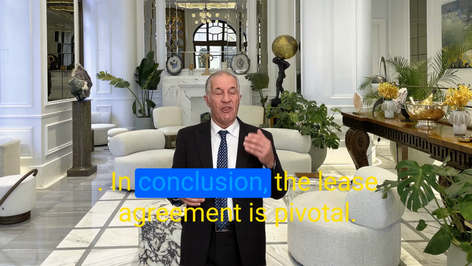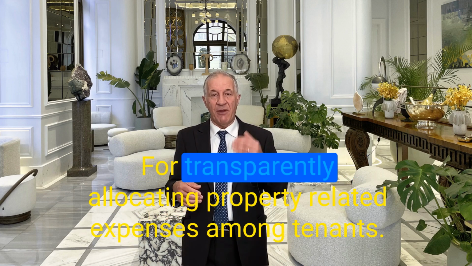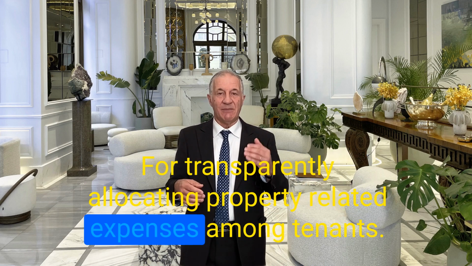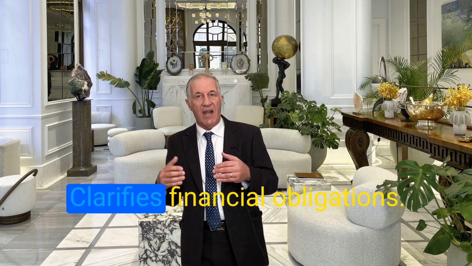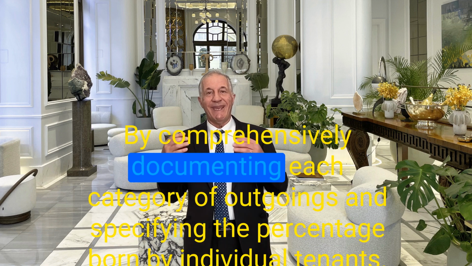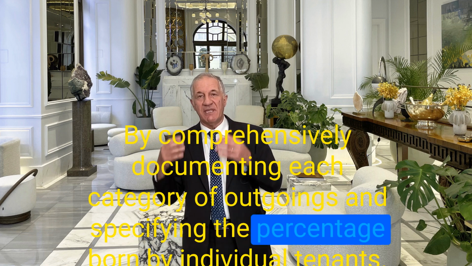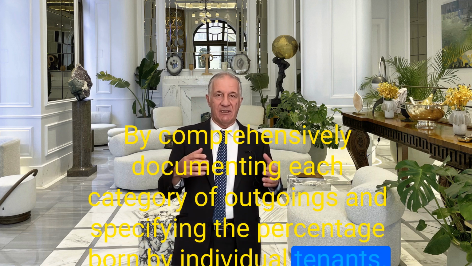In conclusion, the lease agreement is pivotal for transparently allocating property-related expenses among tenants. The lease agreement clarifies financial obligations by comprehensively documenting each category of outgoings and specifying the percentage borne by individual tenants.